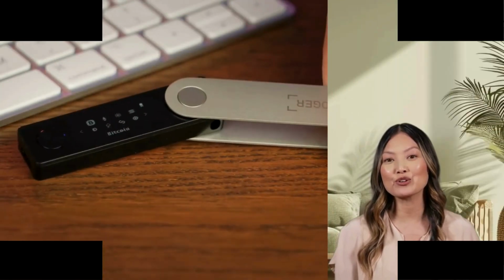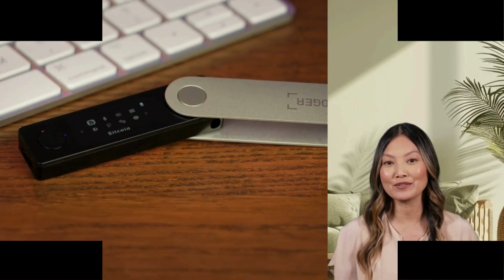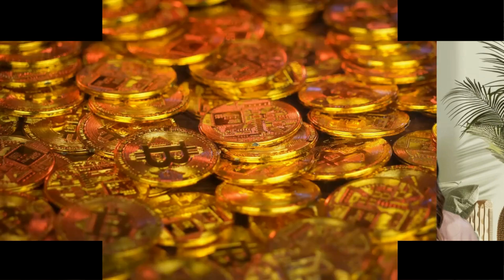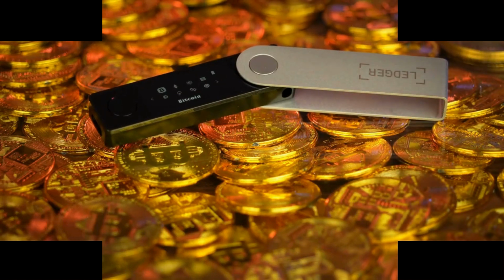First, download a trusted wallet like Trust Wallet or MetaMask. Once installed, open it and create a new wallet. Remember, your recovery phrase is crucial. Write it down and keep it safe. Next, set a strong password to secure your wallet.